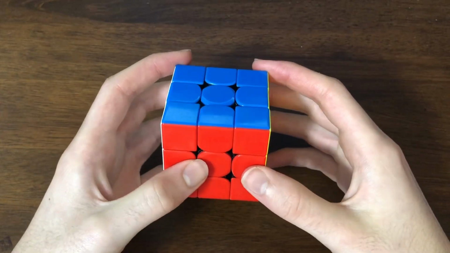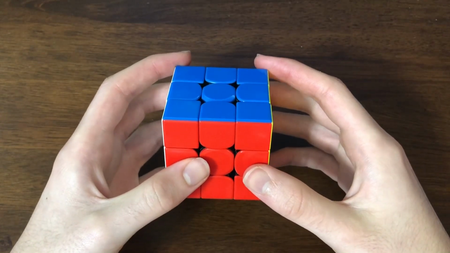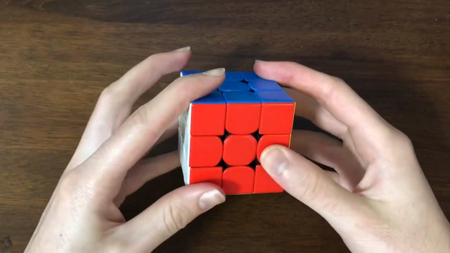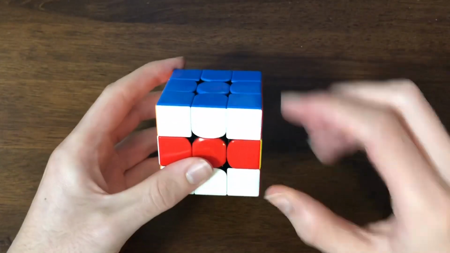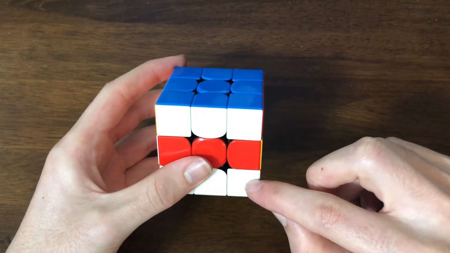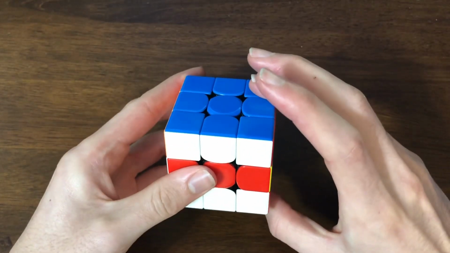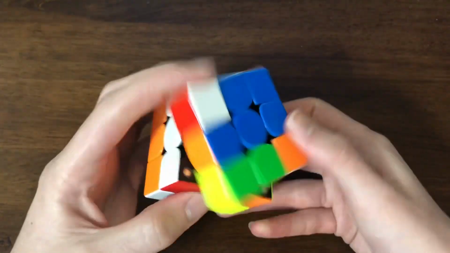So the last extension of this JB perm concept is for the LDF case. And what you can do for this case is a simultaneous U prime D move, so now you're set up to FDR here, and now you can do an R setup into the JB perm.